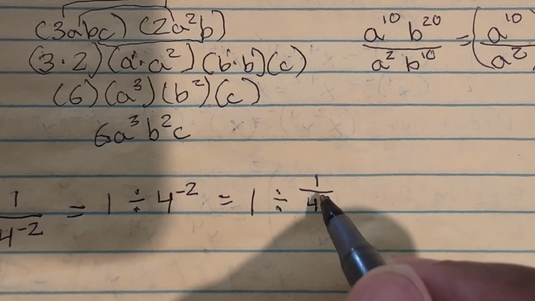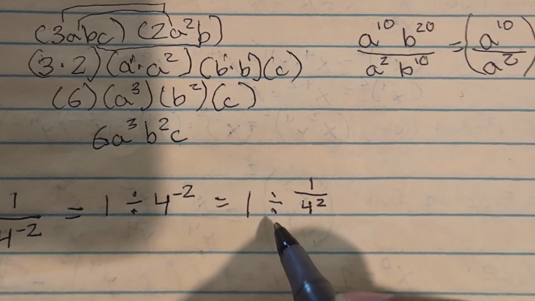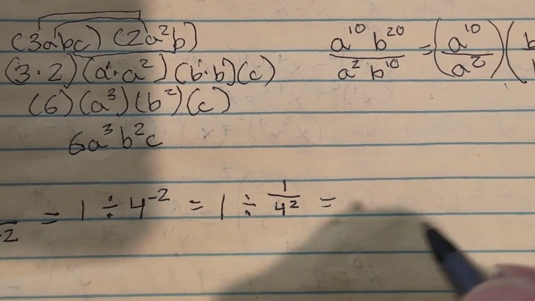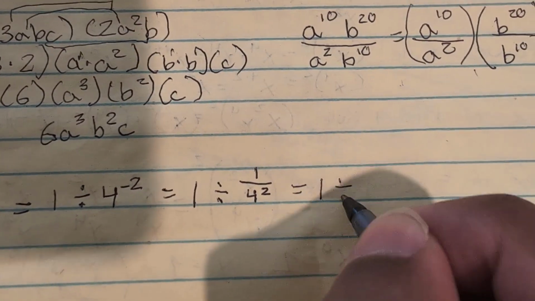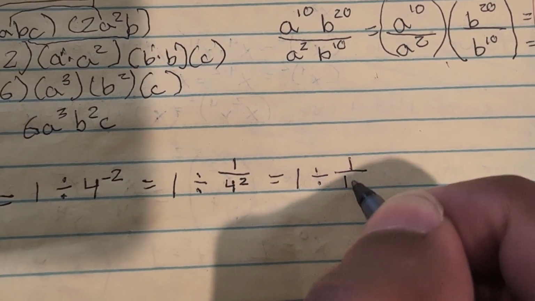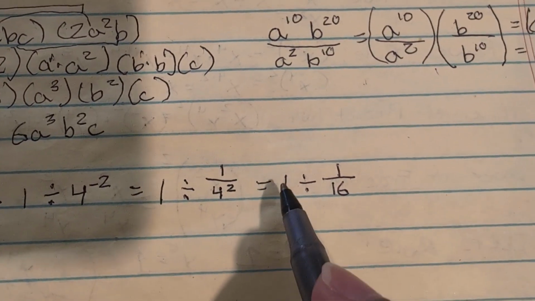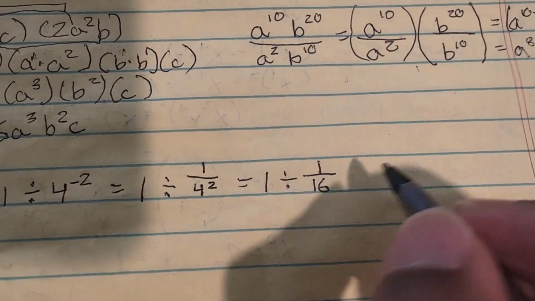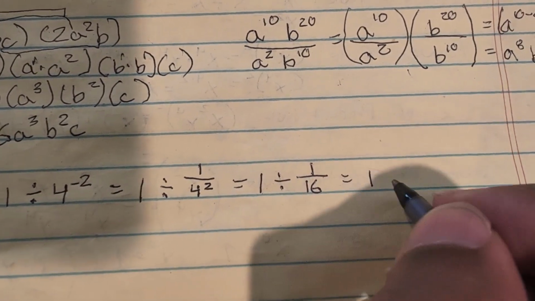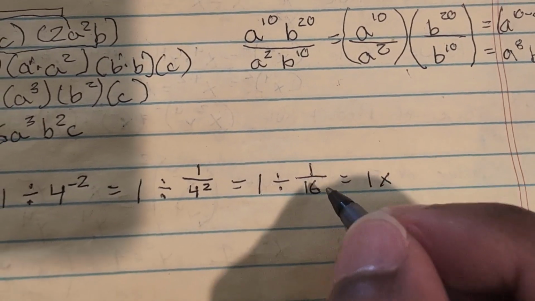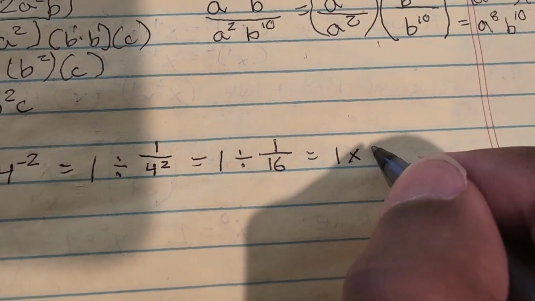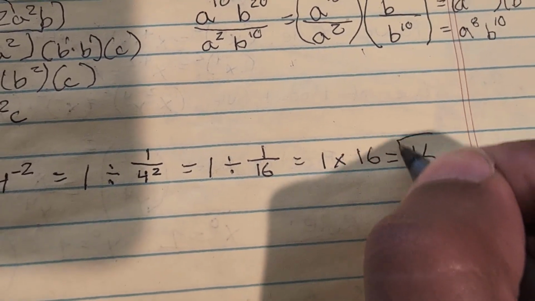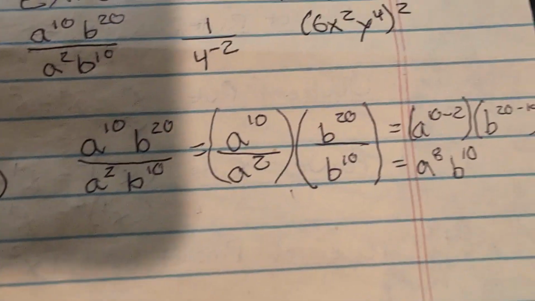Now notice that we have a fraction. Before we divide fractions, let's solve this out. 4 squared is 16. So 1 divided by 1 over 16. Now we have a fraction, so we multiply it out. Keep, change, flip. We keep the first one, change the division sign to a multiplication sign, and flip 1 over 16 to just 16. 1 times 16 is 16. And that's that answer. So let's look at the next one.